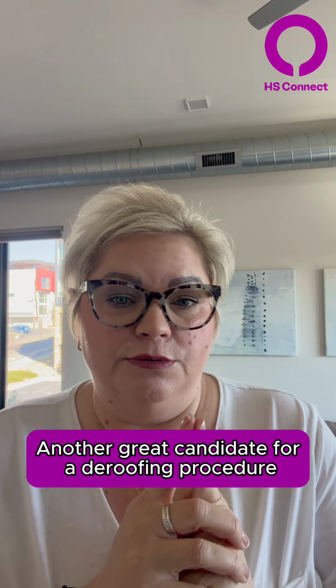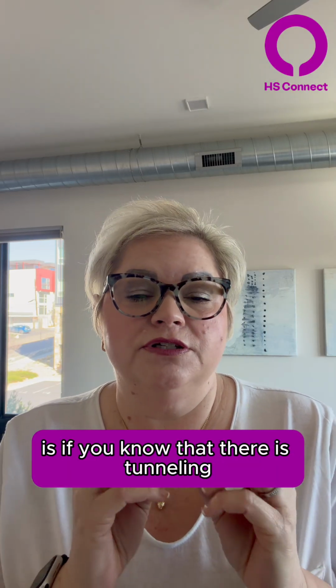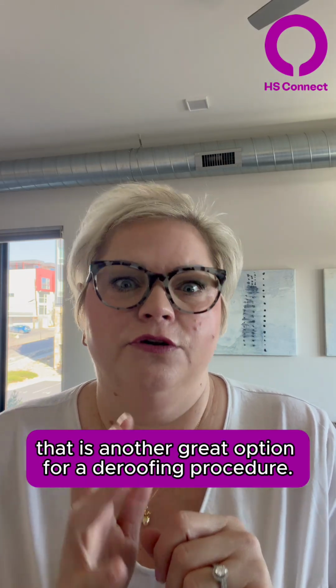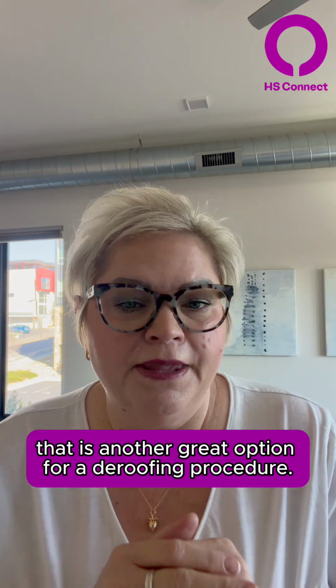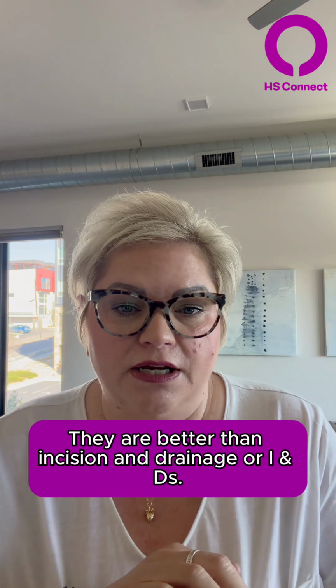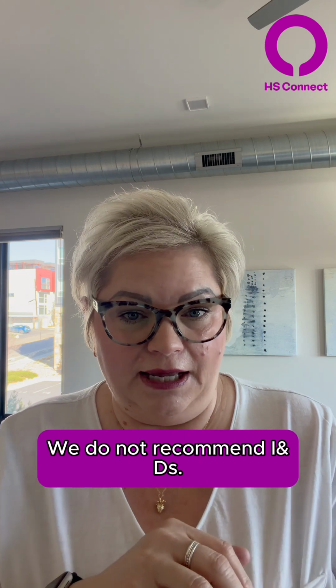Another great candidate for a de-roofing procedure is if you know that there is tunneling happening between two abscesses. That is another great option for a de-roofing procedure. These procedures are on the smaller end. They are better than incision and drainage, or INDs. We do not recommend INDs.